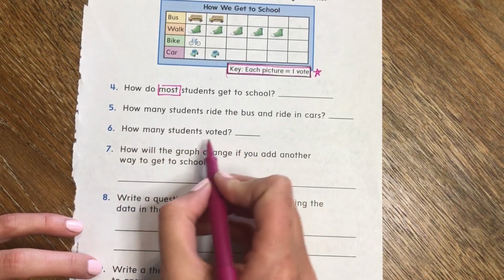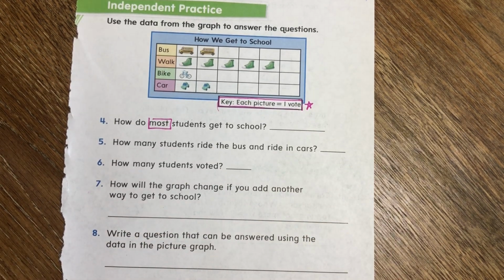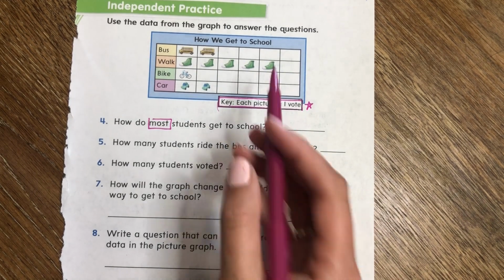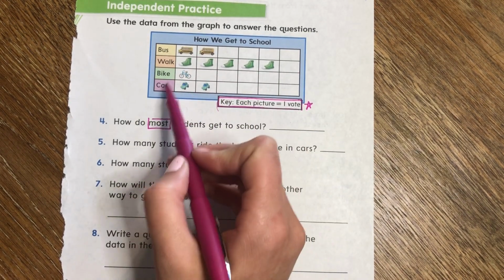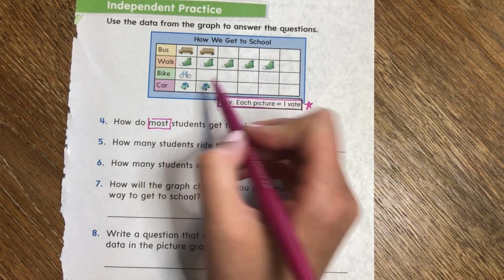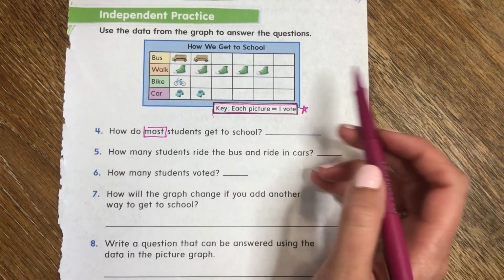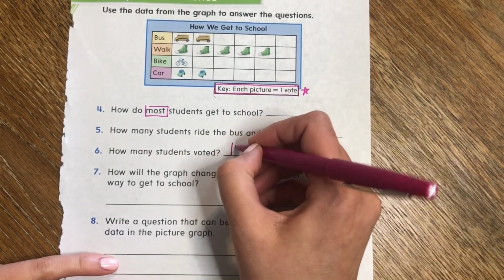This is a very interesting question when we see how many students voted. How do you think I can tell how many students voted? What do you think I could do? I could look and see and count all the pictures all together, couldn't I? 1, 2, 3, 4, 5, 6, 7, 8, 9, 10. So I see that each picture is worth 1 vote. So that means that 10 pictures equals 10 votes. So 10 students voted.